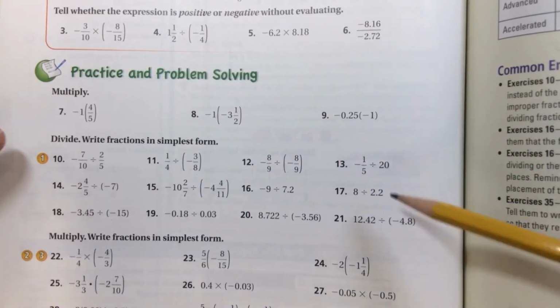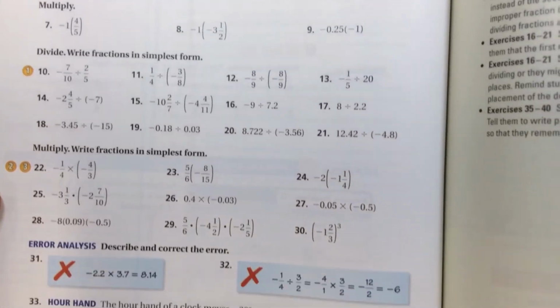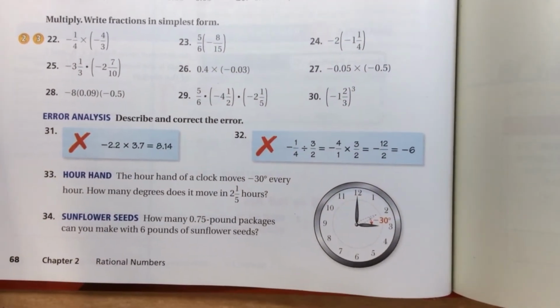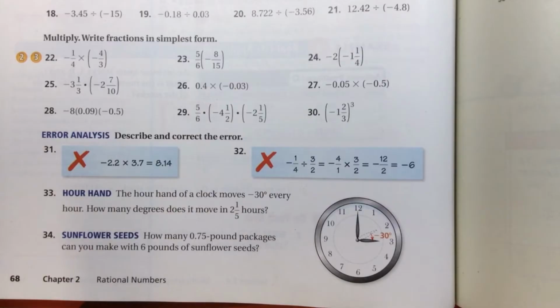Well, then we've got some division. We'll be looking at these tomorrow. But here's the review on the multiplication.